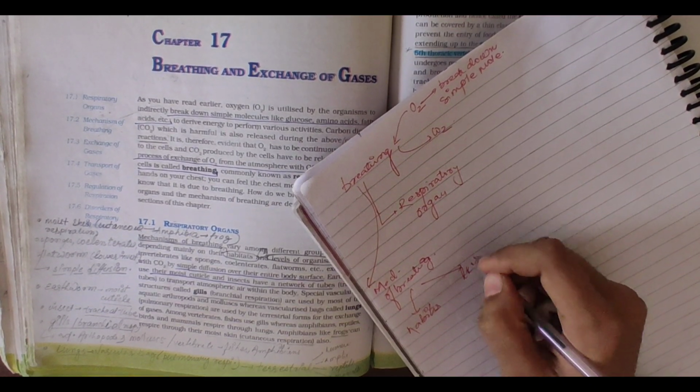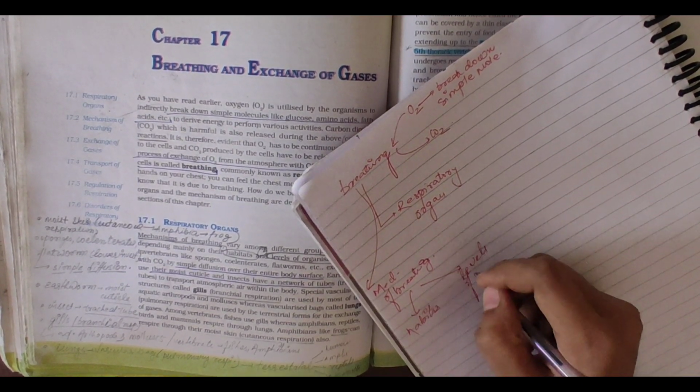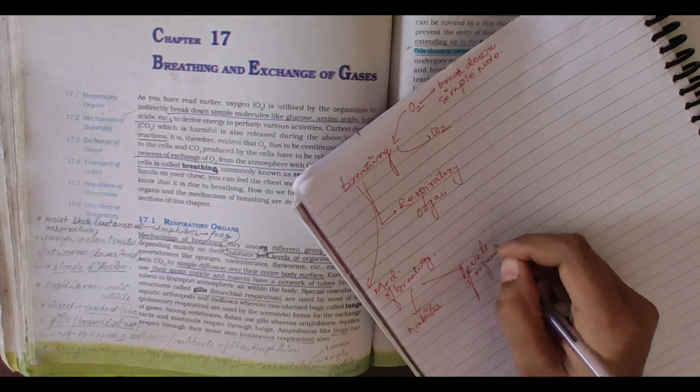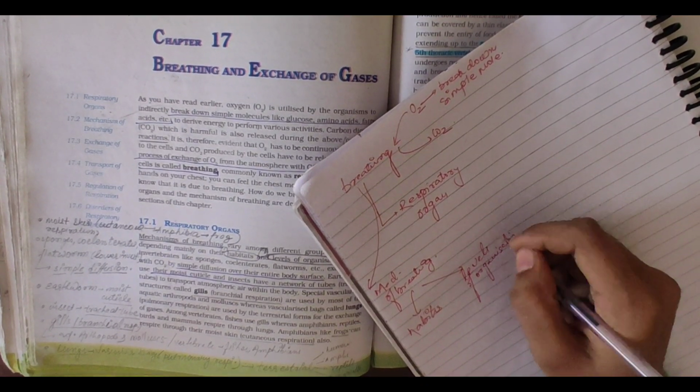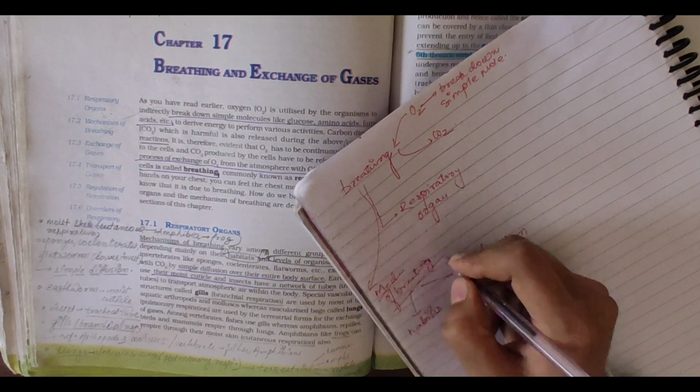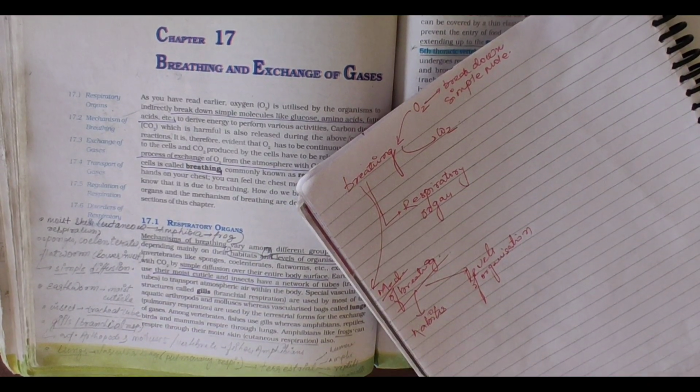Okay, this could be asked: mechanism of breathing depends on which factors.